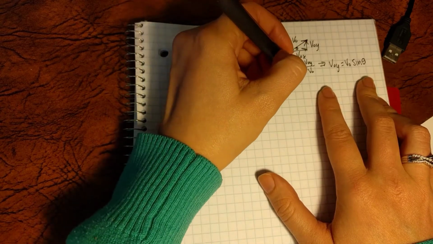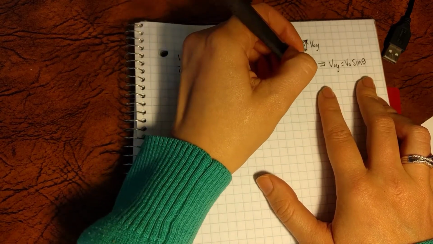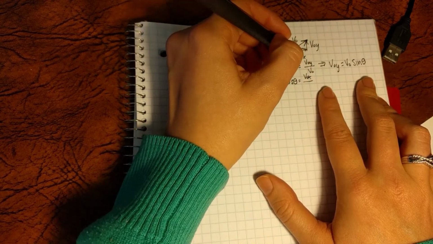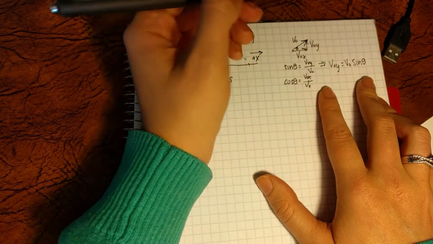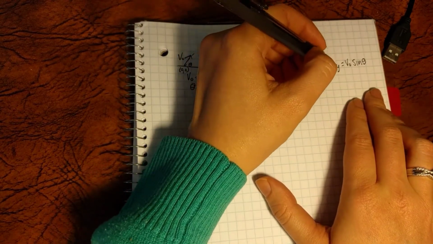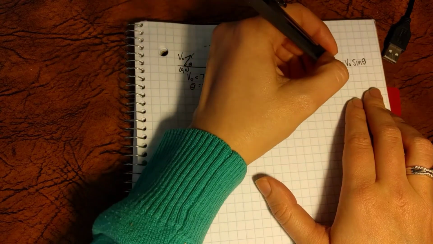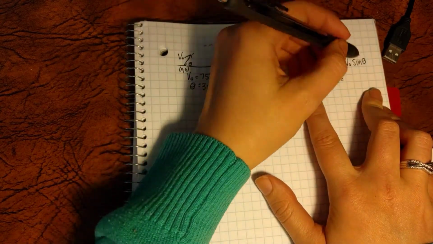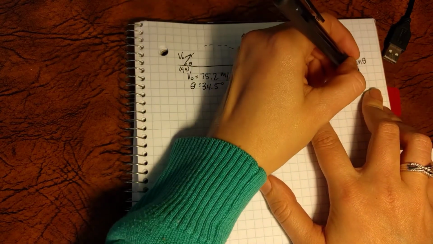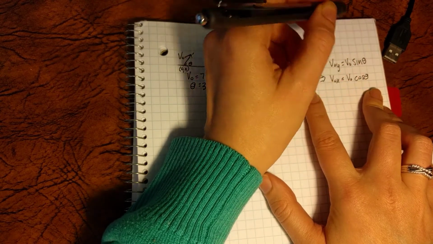Cosine of theta, that's adjacent over my hypotenuse. So that's my initial velocity in the x direction divided by my initial velocity. So that can be rewritten and solved for my initial velocity in the x direction. That's going to be my initial velocity times the cosine of theta. Right?